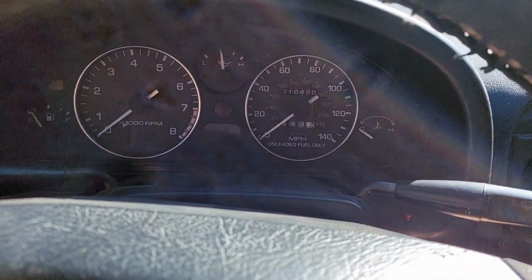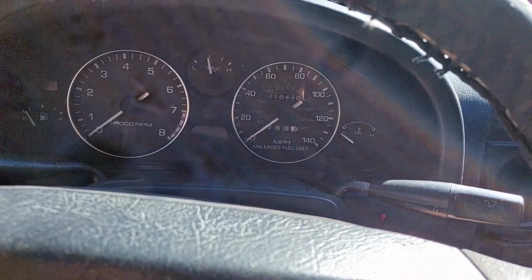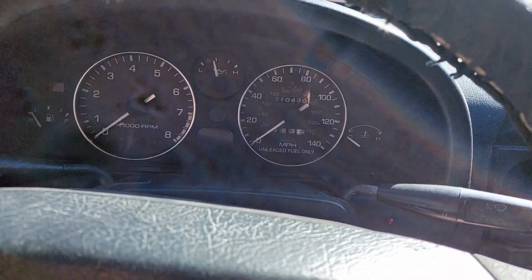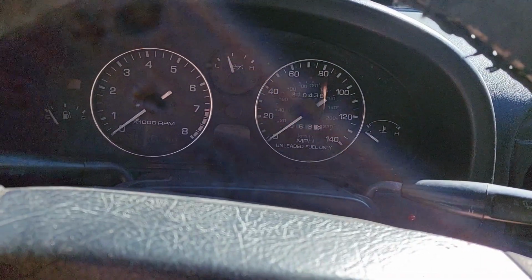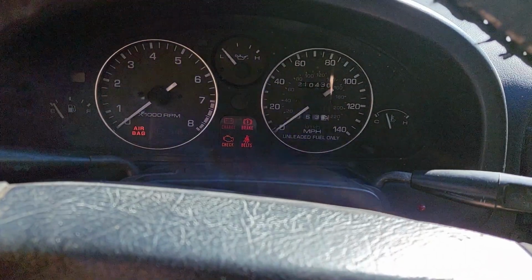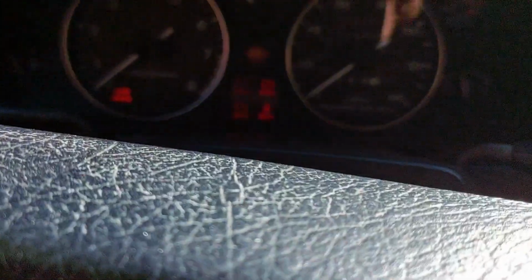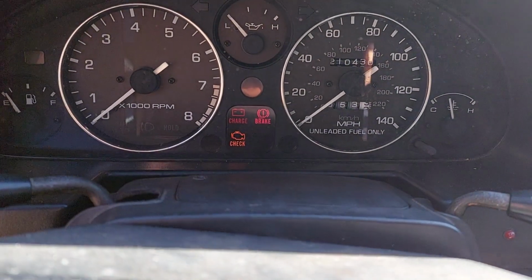Okay, so this is a little bit subtle, but in order to see if you have any stored codes that may have tripped silently, or codes that have come up, you saw them because they were active and then you fixed them, you need to put the key into the on position, and you're going to notice something.